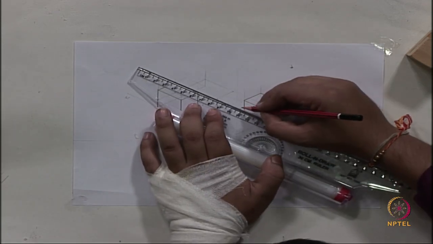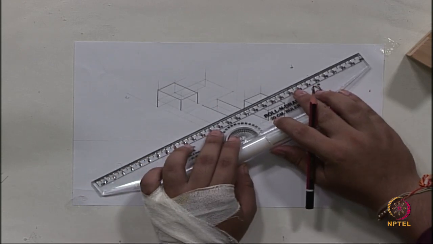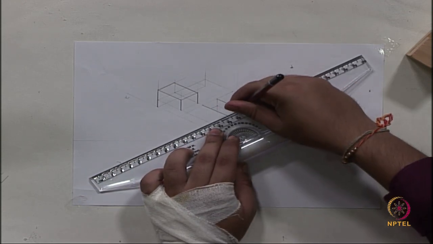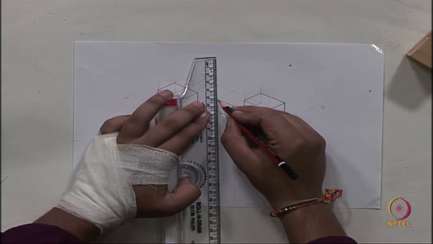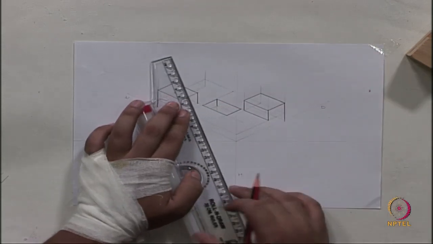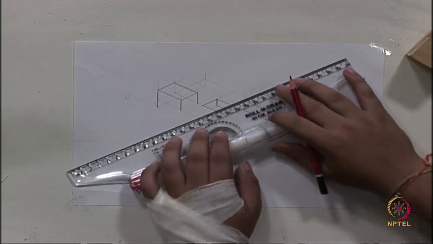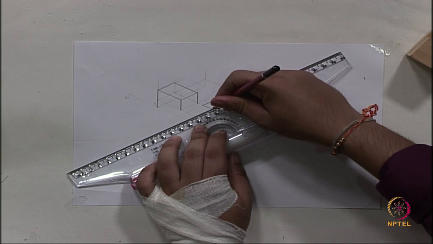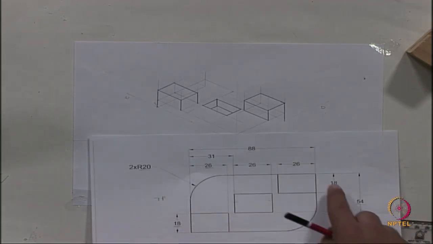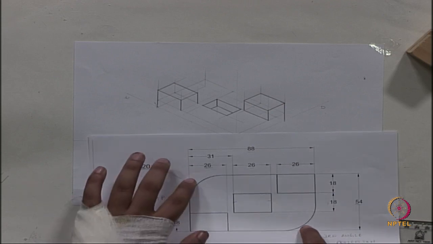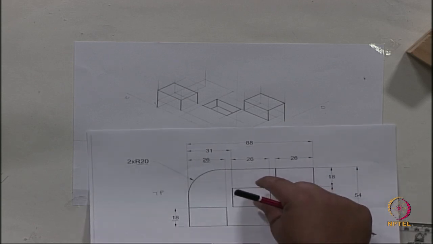Now, this is for the rectangular cut. Now we have drawn this rectangular slab without these fillets, these two cuboidal protrusions and this rectangular cut.